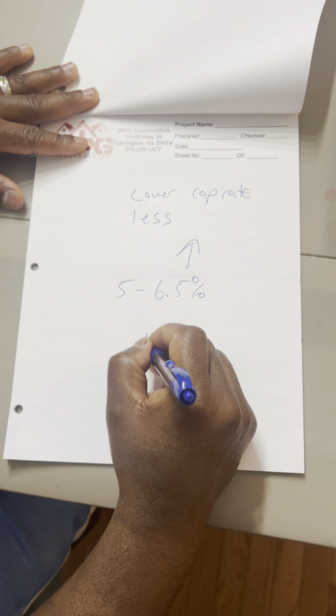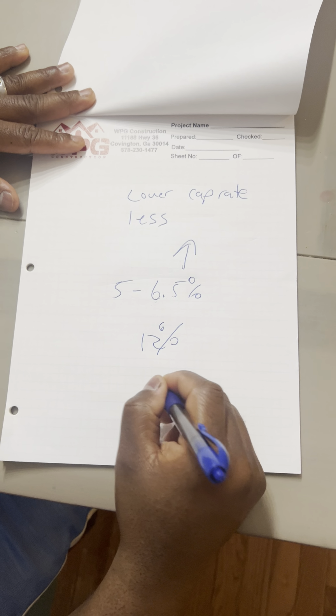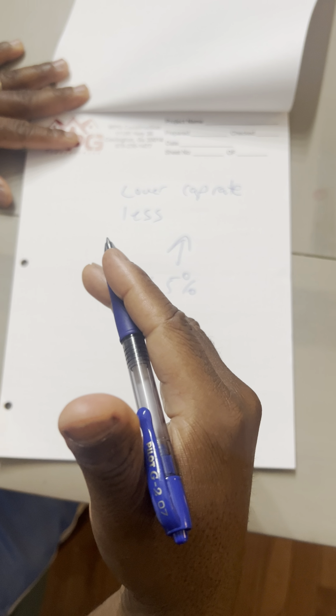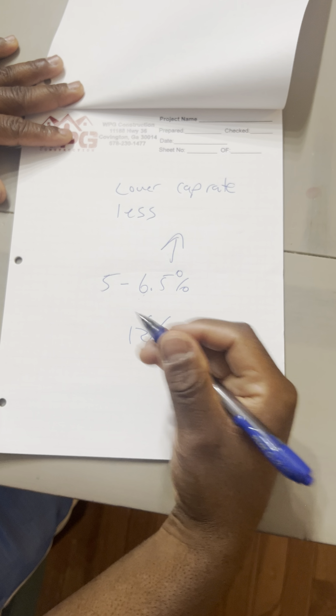If you have a 12% or higher cap rate, 15%, that is in a more, I guess you can say, a crime area and things like that.